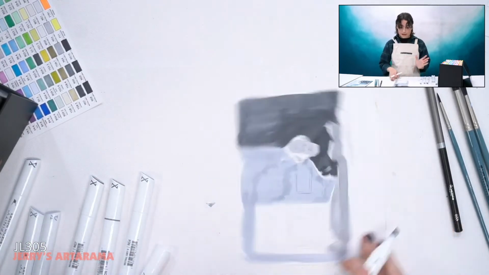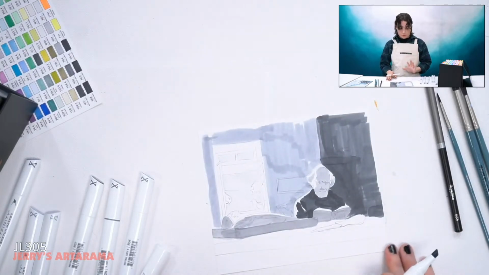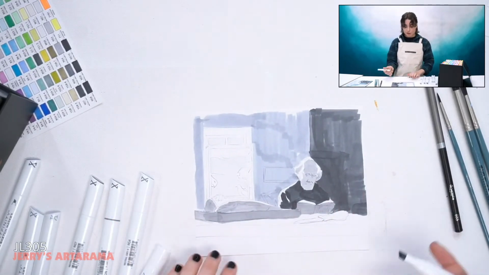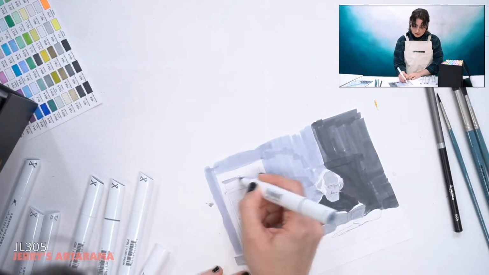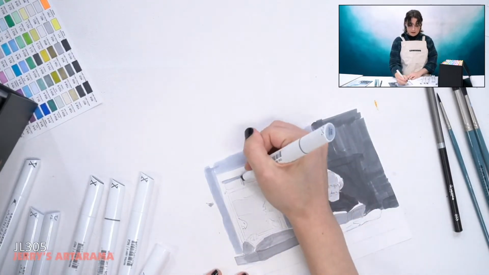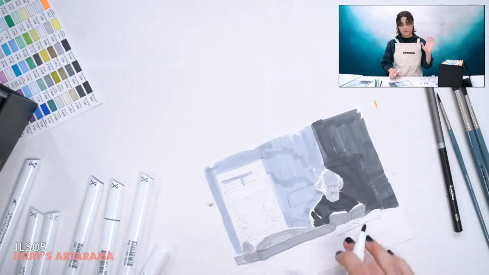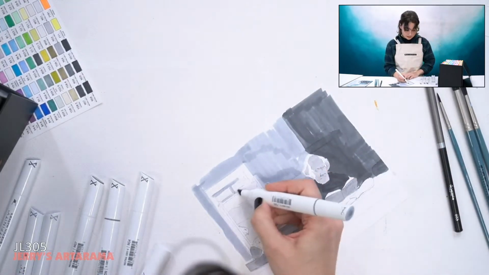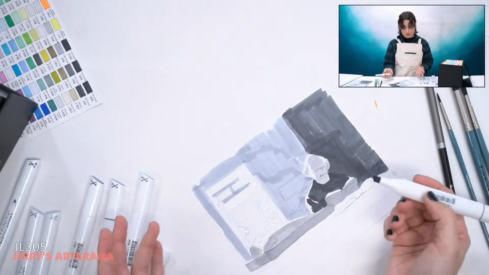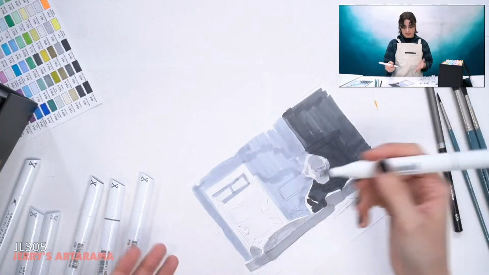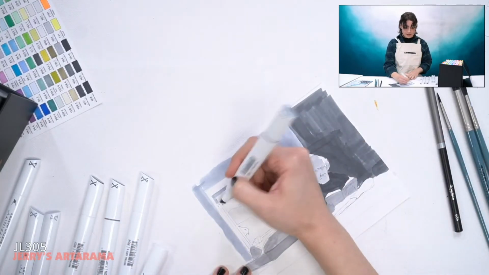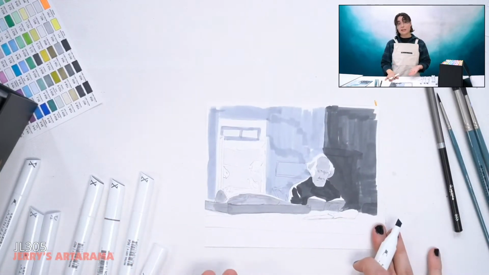And by the way, these are alcohol markers. If you want to print out little images like this, you should probably do it on a laser printer rather than an inkjet printer, because the alcohol in these markers can dissolve that ink and you can have a runny image, which isn't what I'm most concerned about for little thumbnails like this. But just as a heads up, if you decide to do this and have it as your final illustration, which you could definitely do.